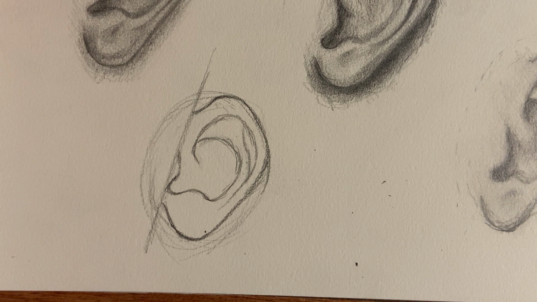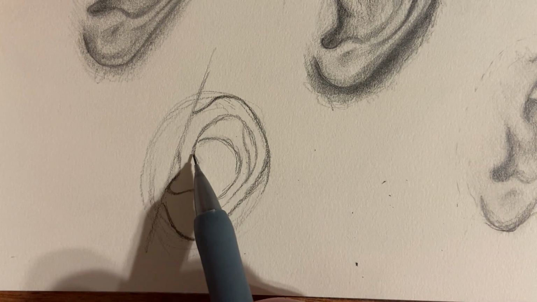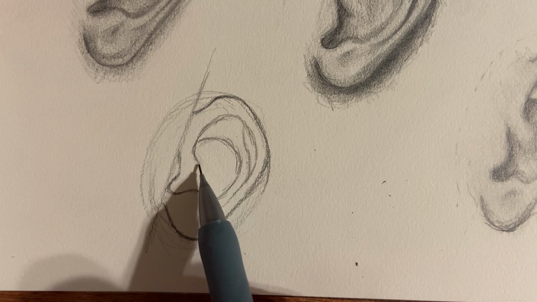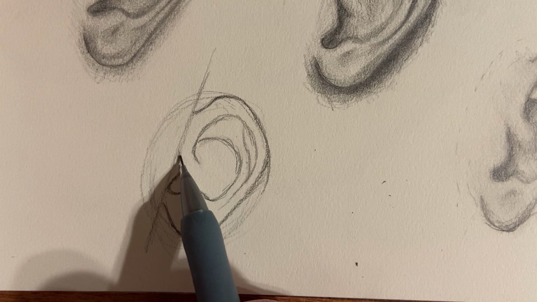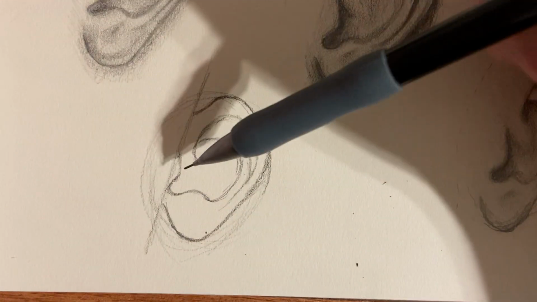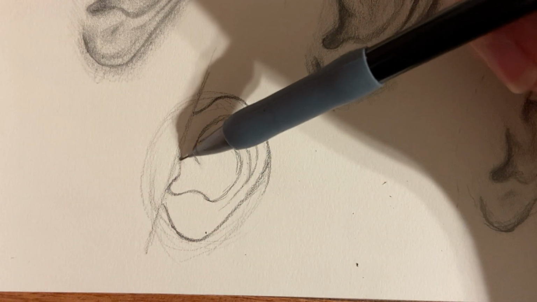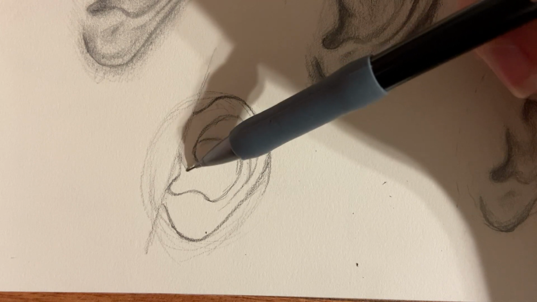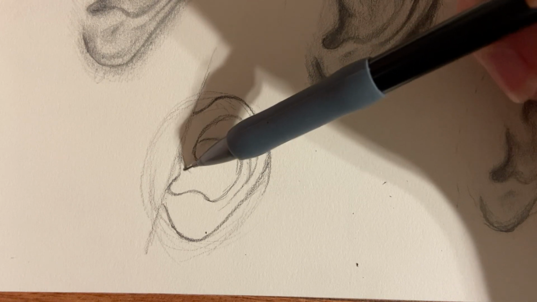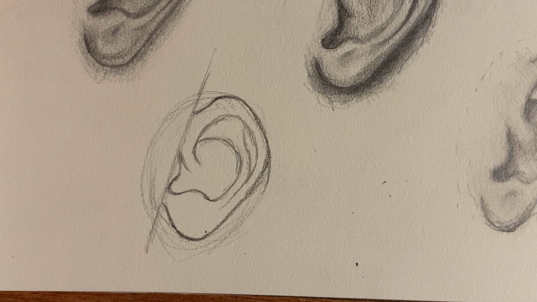And now the last line we're going to add before we start shading is wherever you started your little loop here. We're going to add the same line coming off of our original mountain hump, and we're just going to draw a parallel line. So the same exact starting line, we're just going to draw it there. And that is it for actually sketching the ear. Now we can go on to shading it.